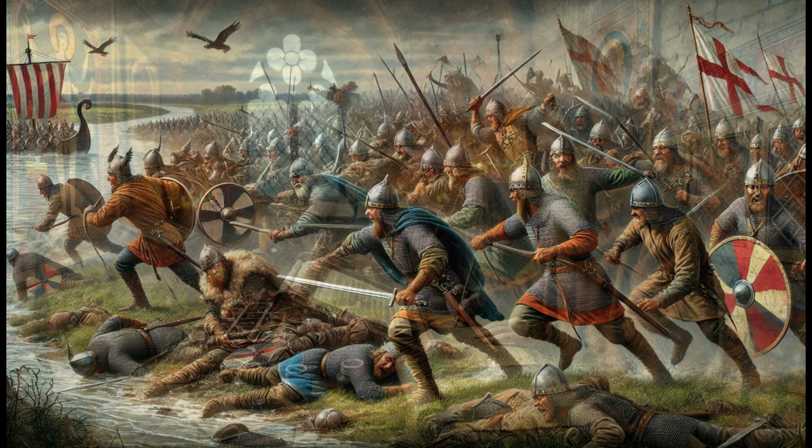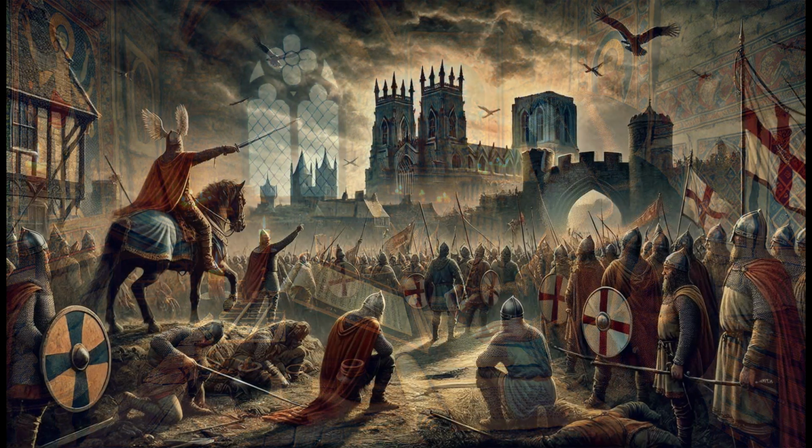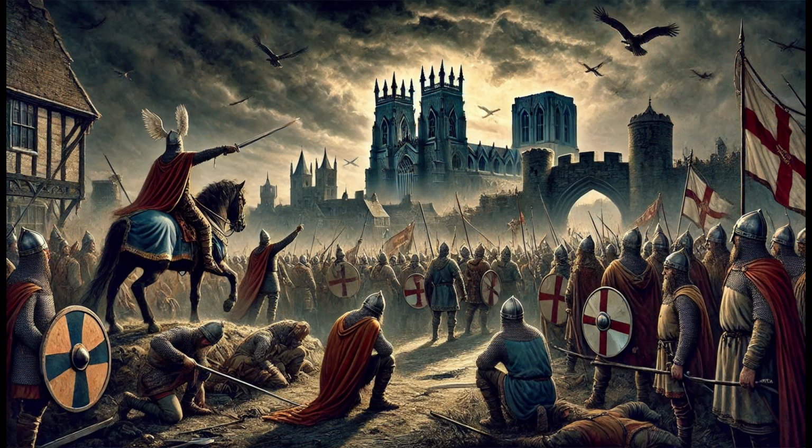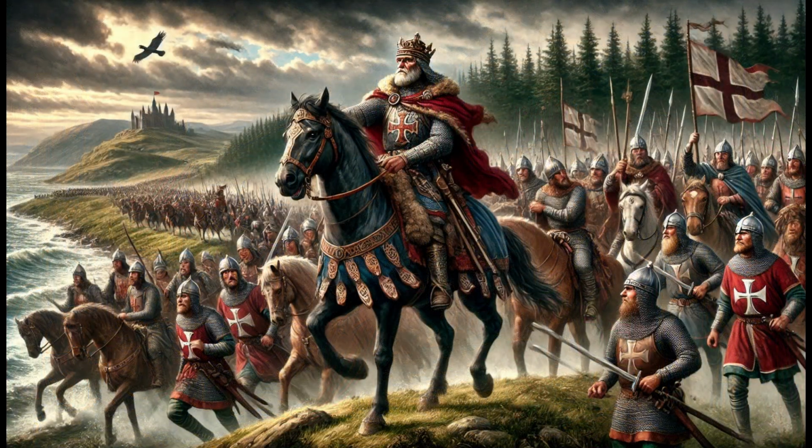The aftermath. The defeat at Fulford left northern England exposed to further Viking attacks. York surrendered shortly after, and the region fell under Viking control. King Harold II, who had been preparing for an invasion by William of Normandy in the south, was forced to march his army northwards at breakneck speed to confront Hardrada.